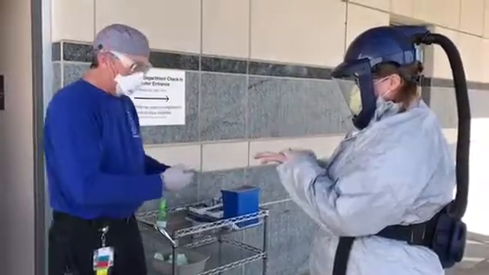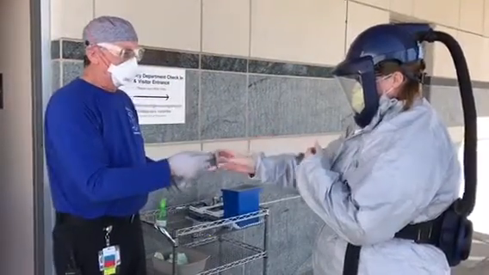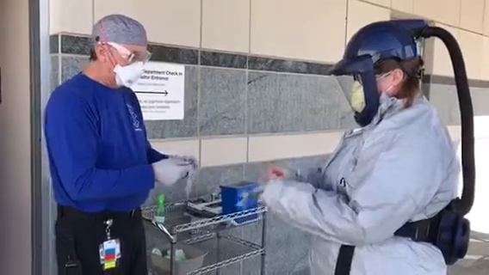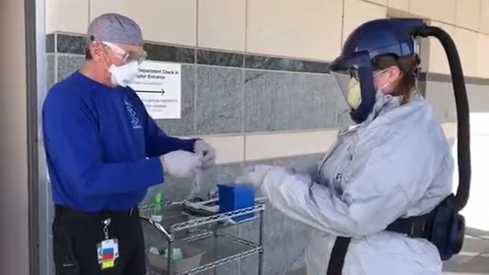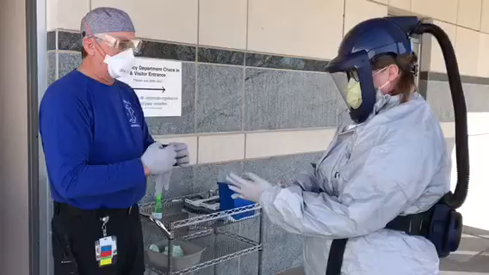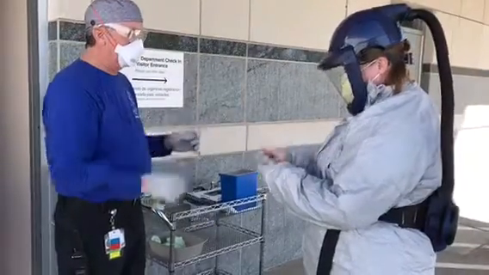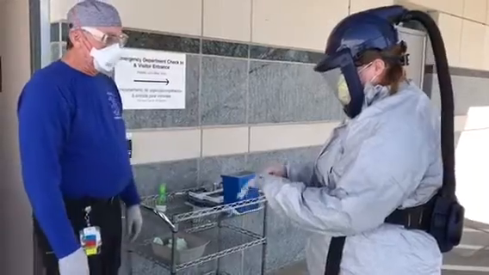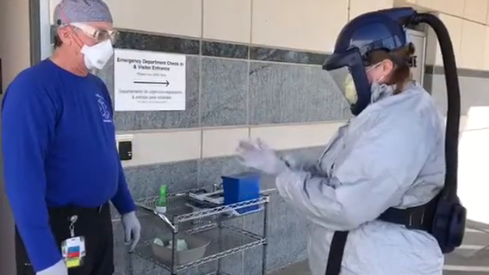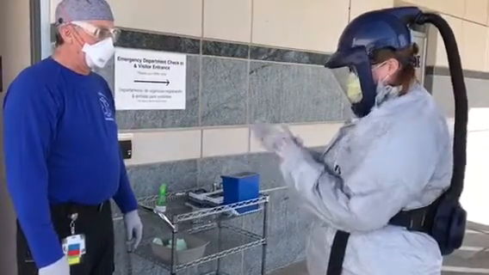This is the process that we will use if we are going to be doing multiple drive-up swabs, one after another. Now, once she has her gloves on, she is ready to do the drive-up process for the next patient.